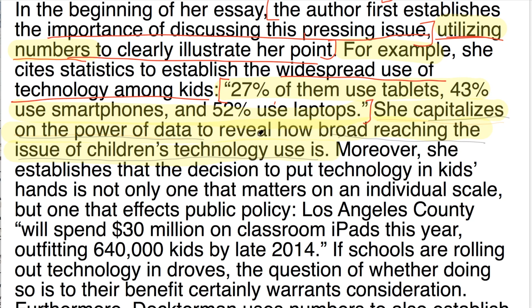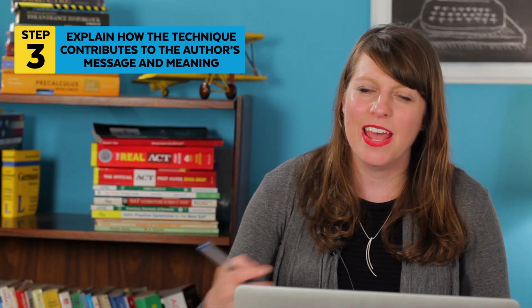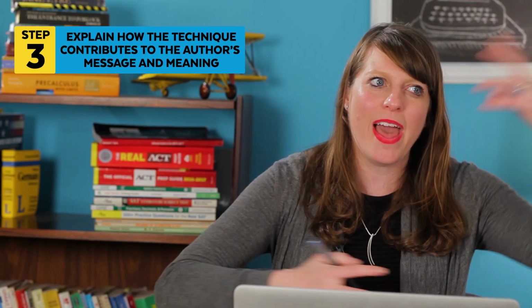She capitalizes on the power of data to reveal how broad-reaching the issue of children's technology use is. This is basically the effect of what this quote is. So I'm explaining the effect of the quote. I'm also explaining what it has to do with her argument. She's trying to reveal how broad-reaching the issue of children's technology use is. This has to do with her main idea, or her point. And so I'm going to pick up some reading points here because I understand the point she's trying to make. Got it? And I'm telling you what that point is, and I'm telling you how this quote works in with that point.